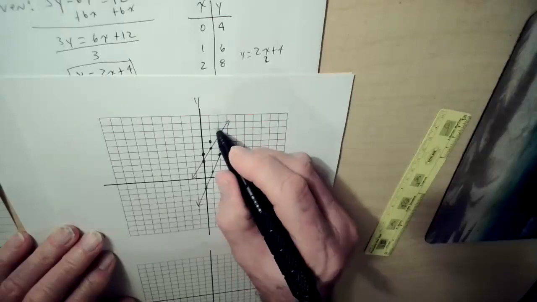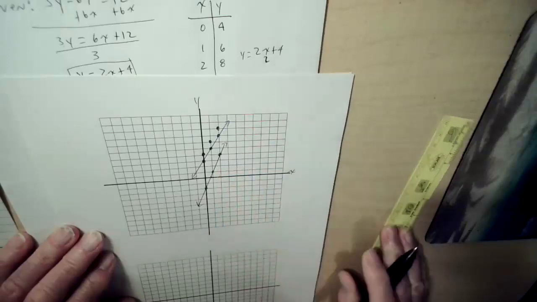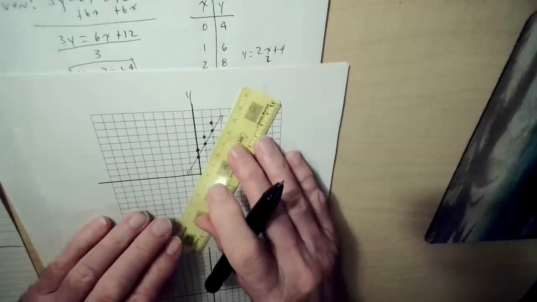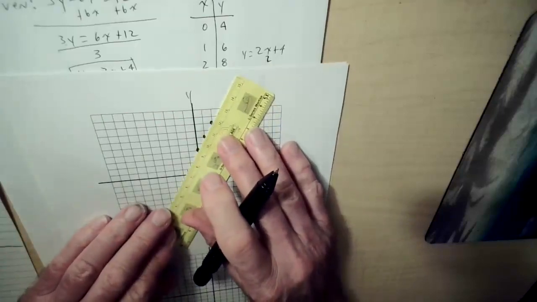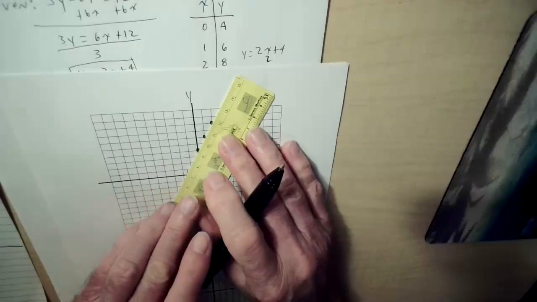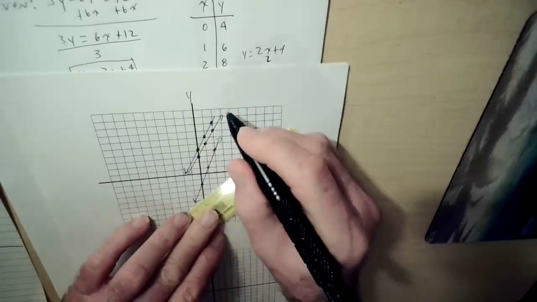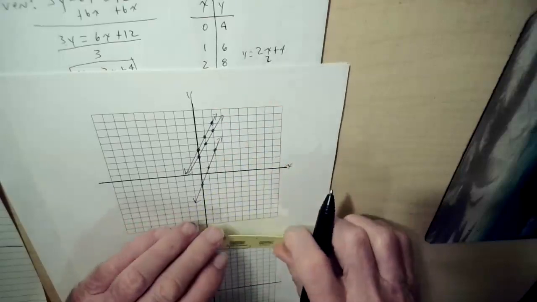Then 2, 8. 1, 2. 1, 2, 3, 4, 5, 6, 7, 8. And do we have a nice straight pretty line? Yes.